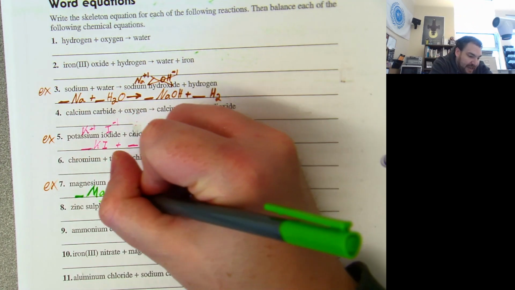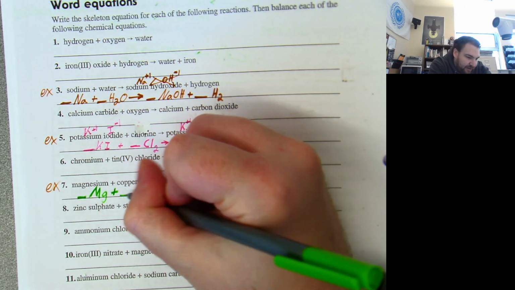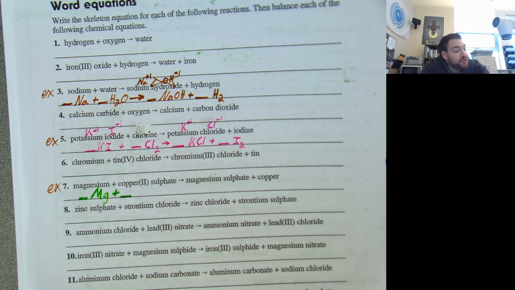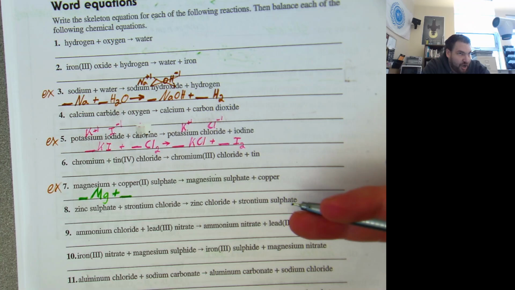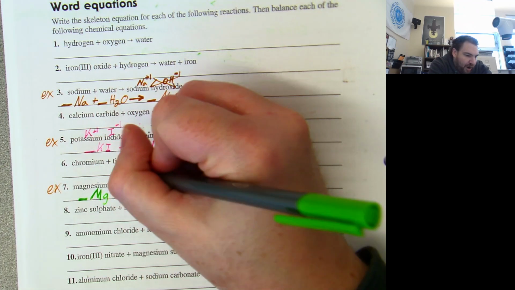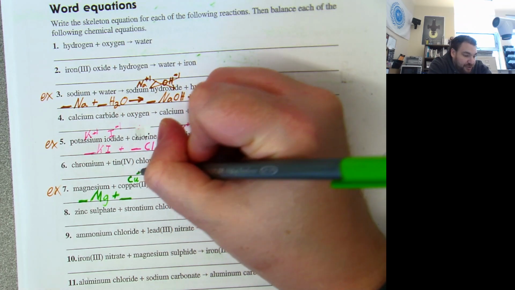Cool. So with the Mg, we're going to react it with what? Copper(II) sulfate. Now, there's a Roman numeral in this one. What does that Roman numeral tell you? The charge on what? The copper. So copper is Cu. That Roman numeral tells you the charge is +2.